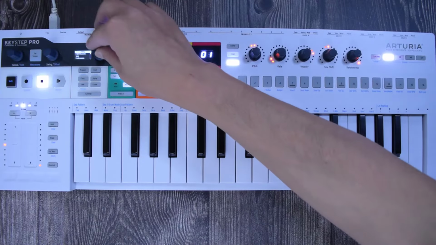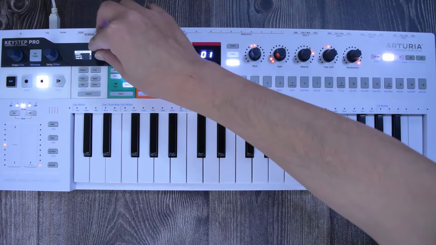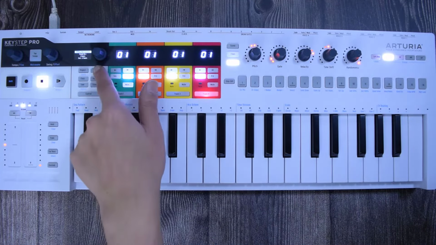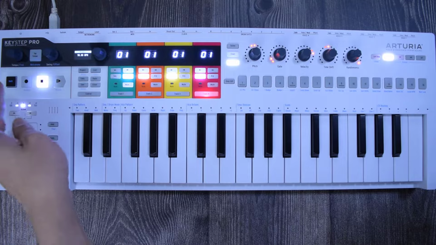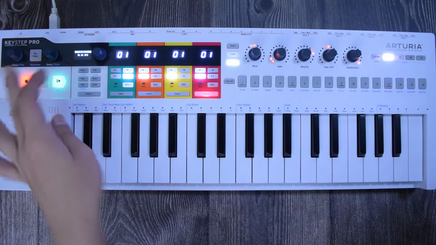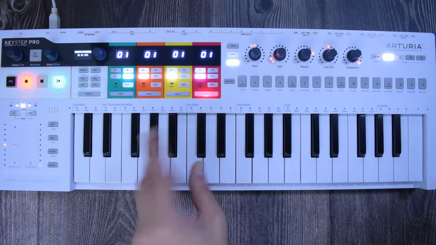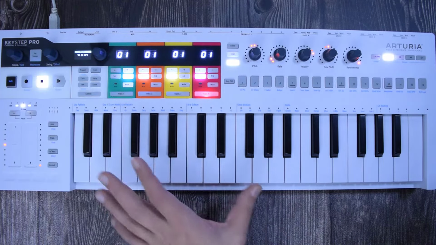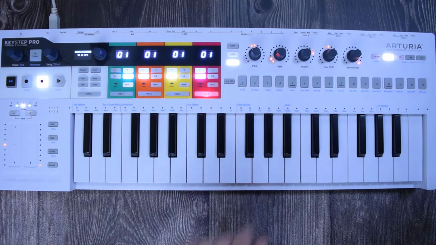I'm going to go back to the metronome and just make it 2 bars for the count in, just to make it a little bit more obvious. So it's going to count in for 2 bars before it starts recording. So if I do rec and then play, it's going to count 2 bars and then start recording. This is something super useful, so you can just be prepared before you start recording.